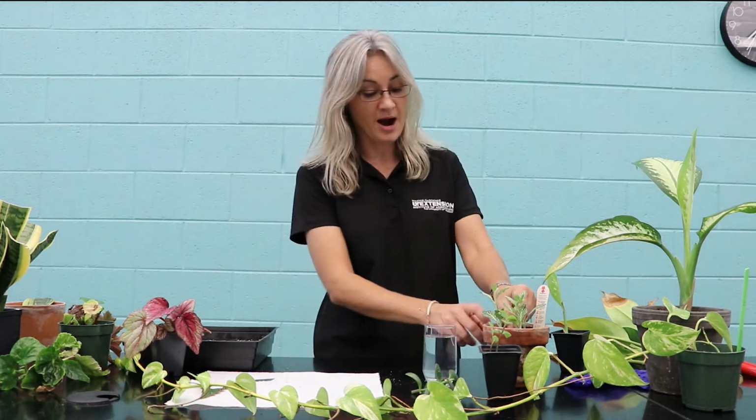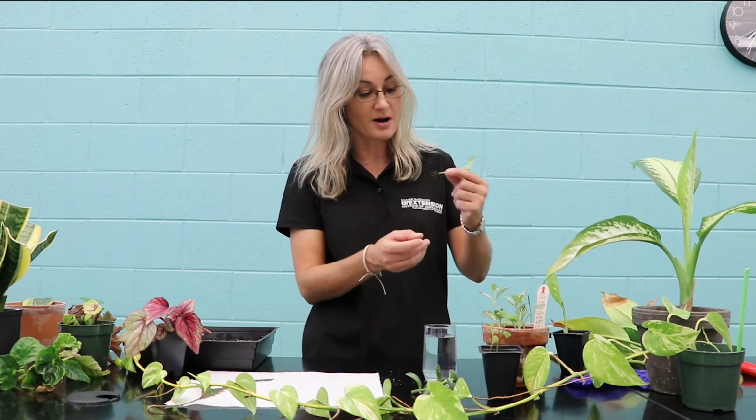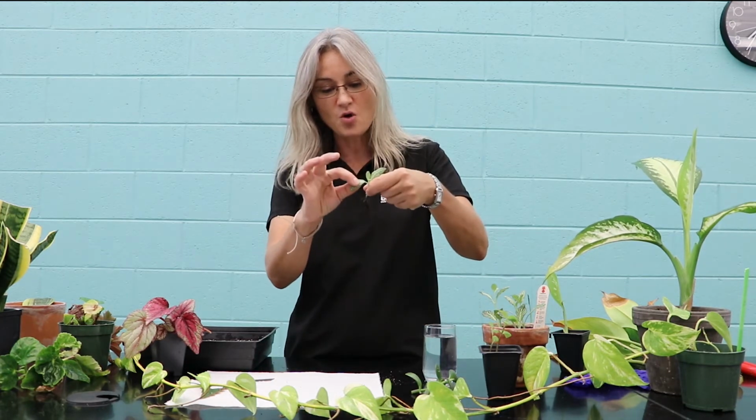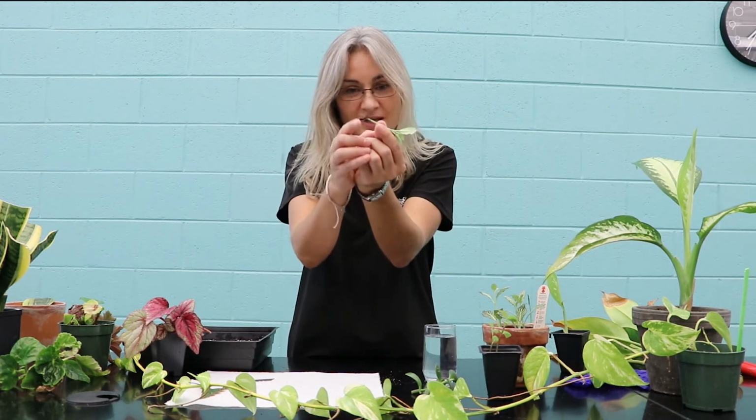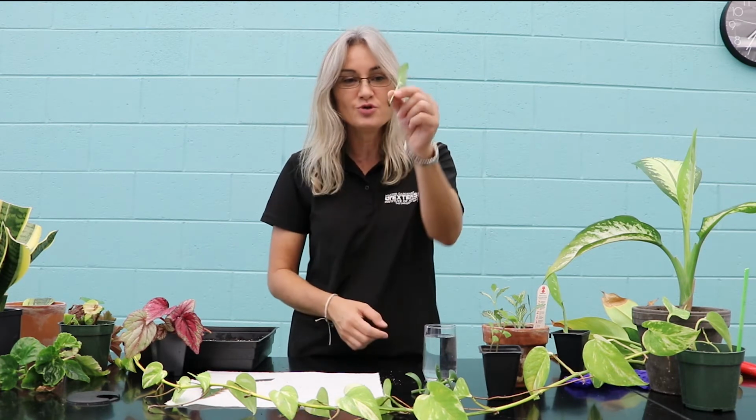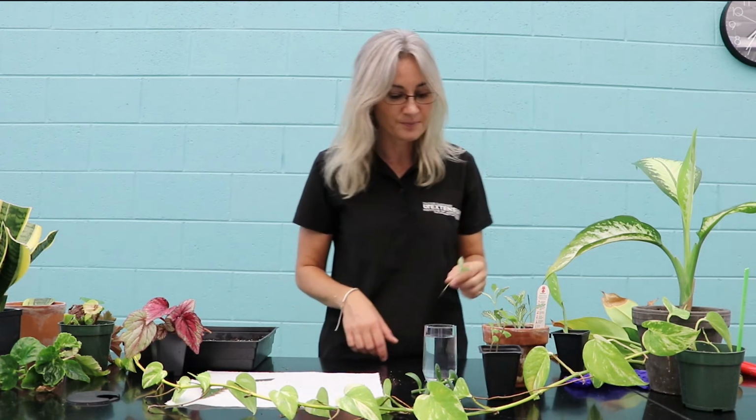These are some plants that were actually started from tip cuttings. So this is a Fittonia or a nerve plant. You can see adventitious roots from this stem cutting.